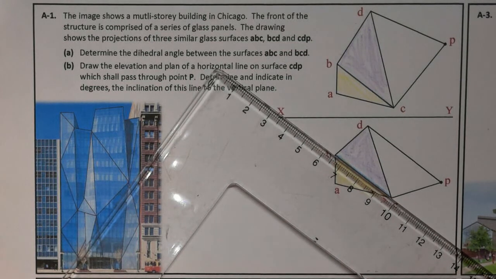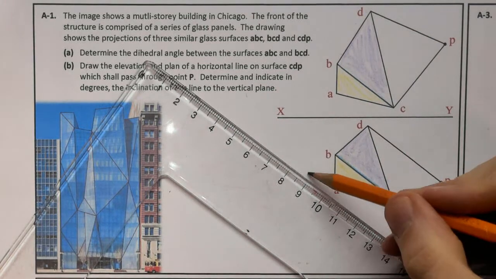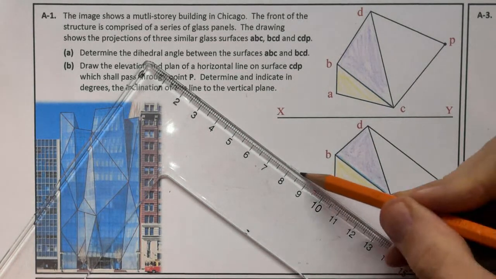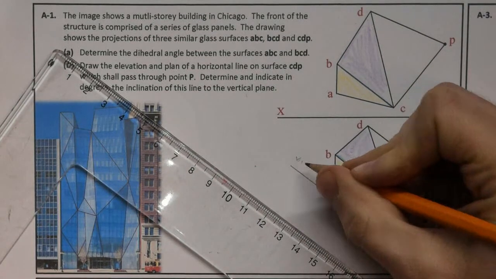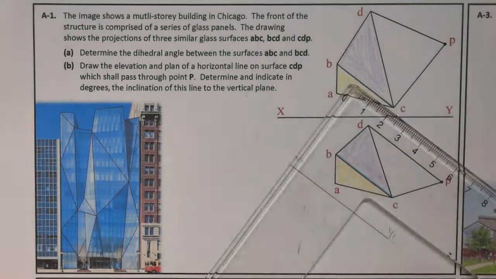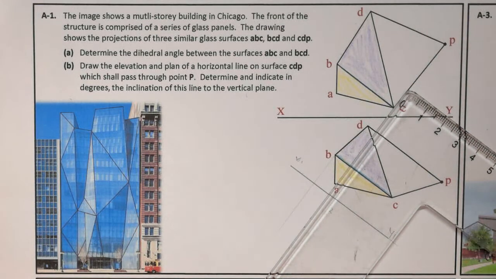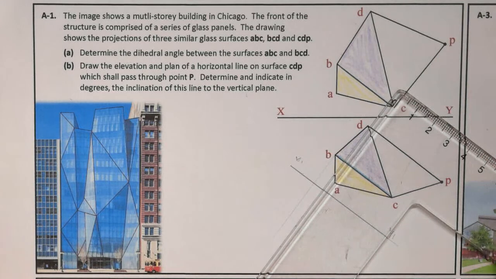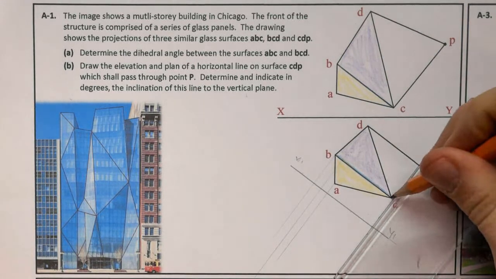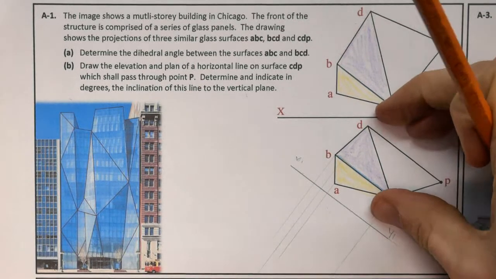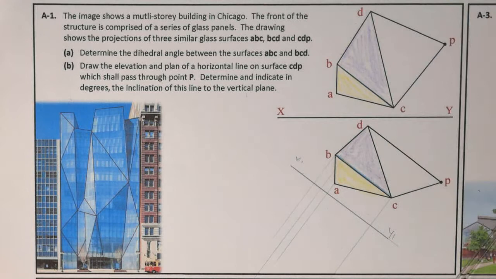Set up our XY line out here. So that's our X1, Y1, and we're going to project out everything perpendicular to that. So we're creating an auxiliary elevation. The reason we know it's an auxiliary elevation is we're projecting from plan to an elevation, the same way we project from plan to an elevation here.